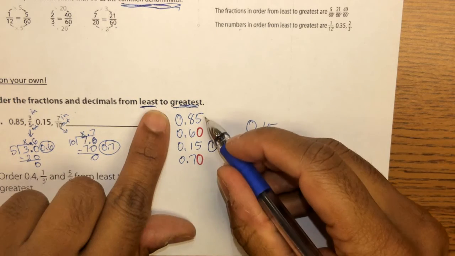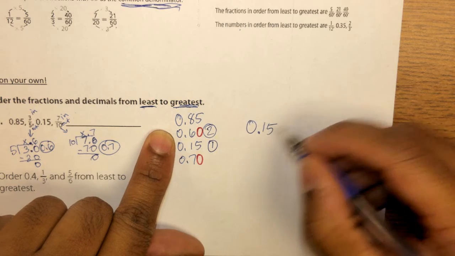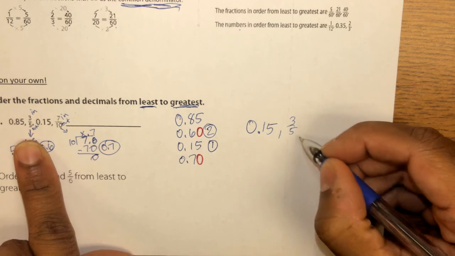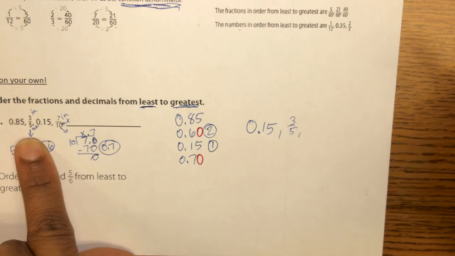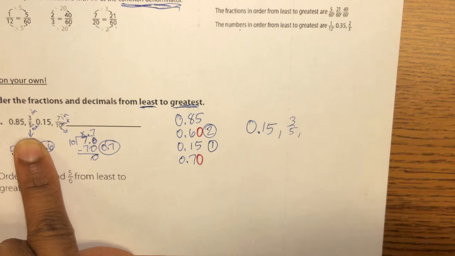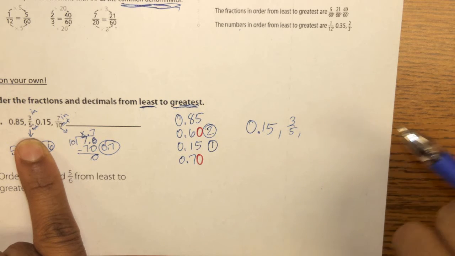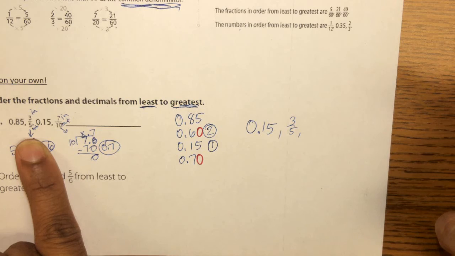My next one after 15 hundredths would be 60 hundredths. And 60 hundredths came to us as 3/5. So I'm going to give it back as 3/5. Always write it the way that they give it to you in the problem. You can't just write it the way that we converted it, because we converted it for us to figure it out. You can't write your converted decimal for any other reason other than to help you compare. When you give your answer, you've got to convert it back.